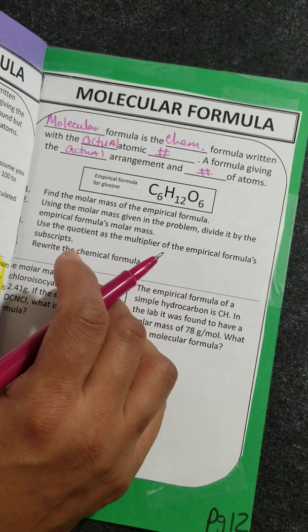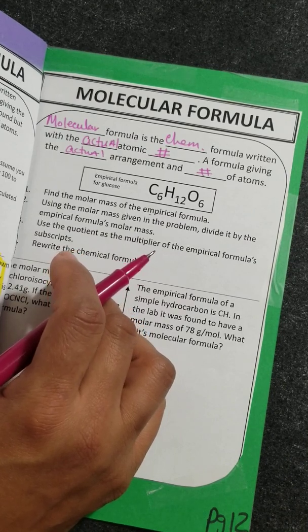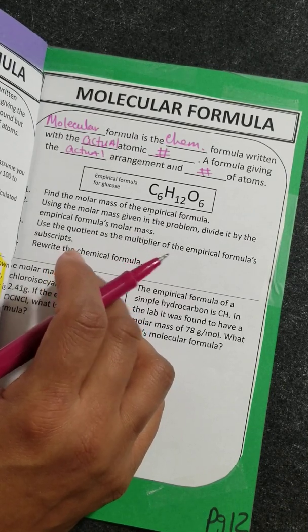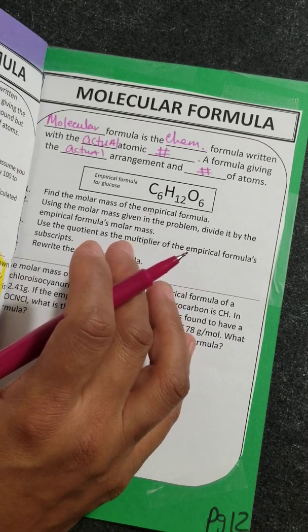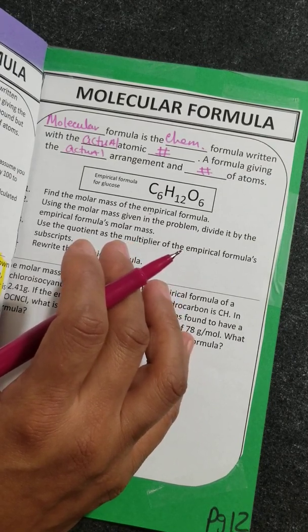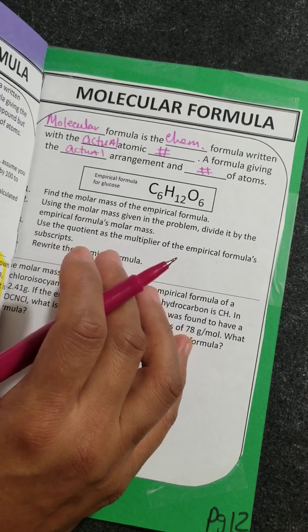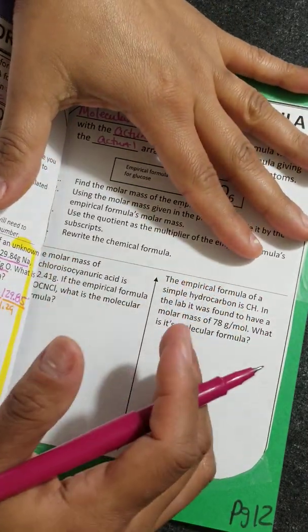Sorry, I'm so tired. Rewrite the chemical formula. I'm so sorry. Forgive me. Let's practice this. I know I'm not even saying the steps clearly for you.